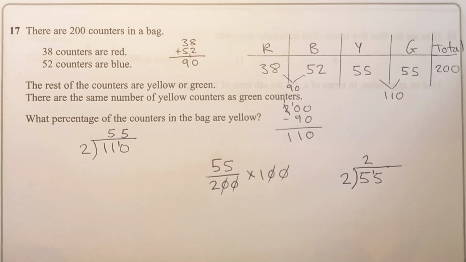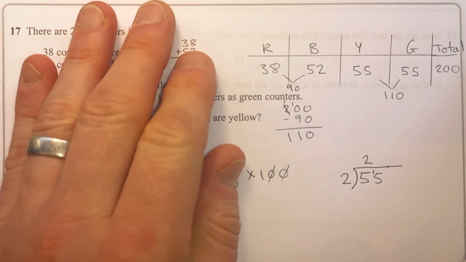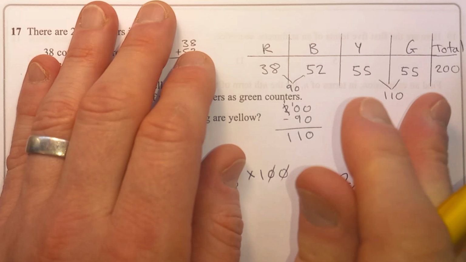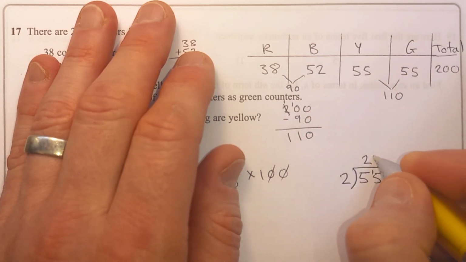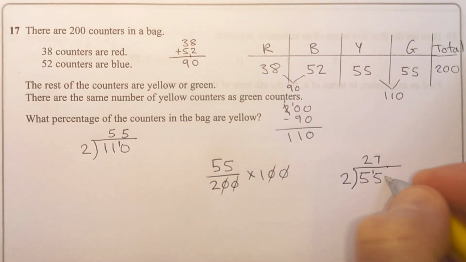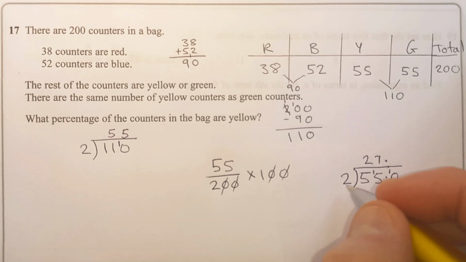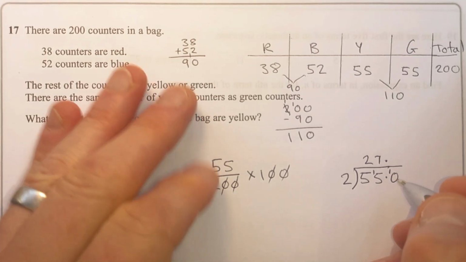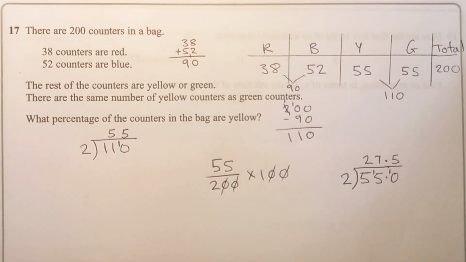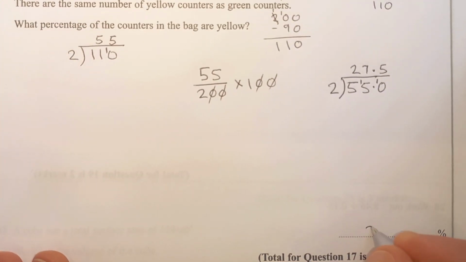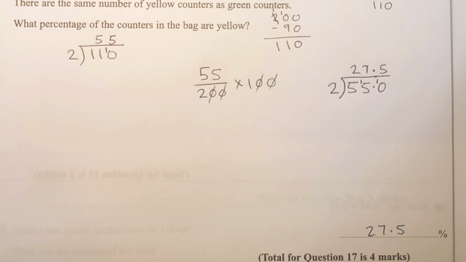2 into 15 goes 2, 4, 6, 8, 10, 12, 14, 16 would be too many, so 7 times, remainder 1. Okay, so we can put a 0.0, so we've got somewhere to put our remainder. Put this little point at the top, and 2 into 10, 2, 4, 6, 8, 10, that's 5. So we get an answer here of 27.5%. And it's fine for it to be a decimal because it's a percent. It's not a number of counters. Obviously, we'd only be able to have a whole number of counters, but it's okay for the percent.